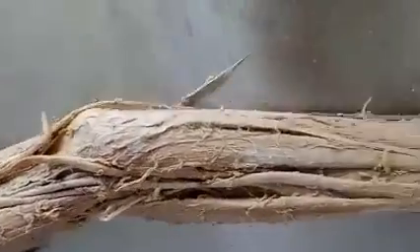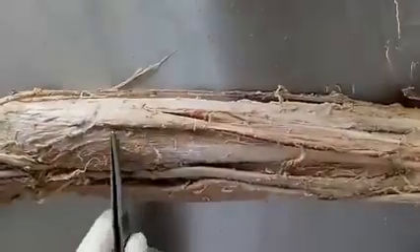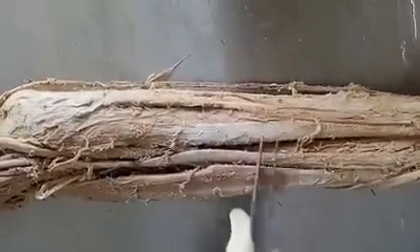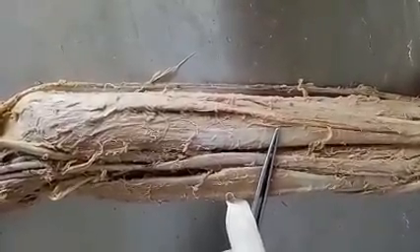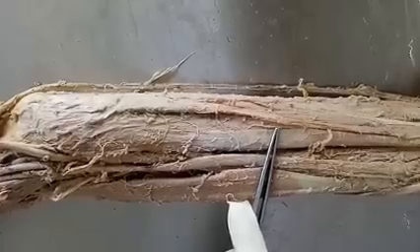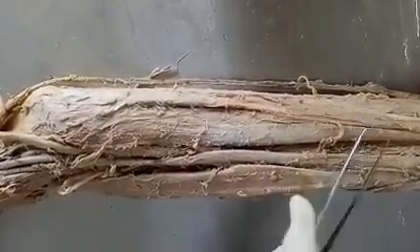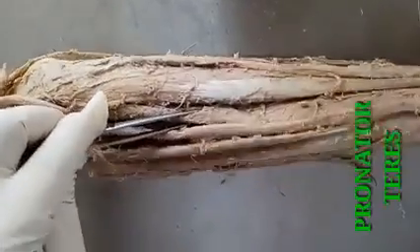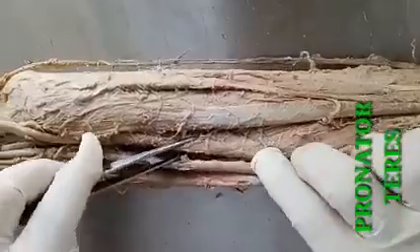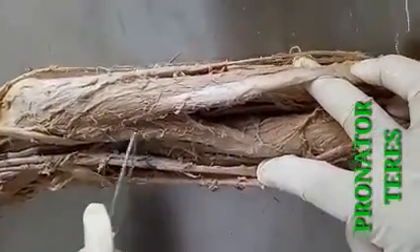Now coming to the front of forearm. This is the front of forearm, also known as the flexor compartment of the forearm. The muscles in this compartment are divided into two, superficial group and deep group. The superficial muscles of the front of forearm are: 1. Pronator teres, this is the pronator teres muscle.